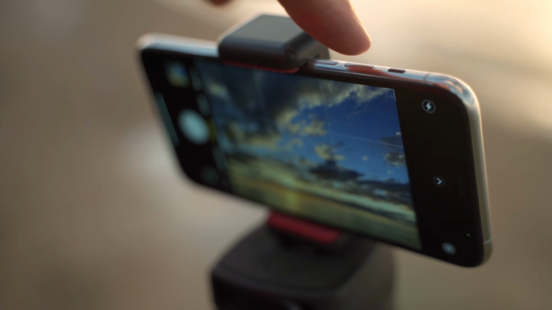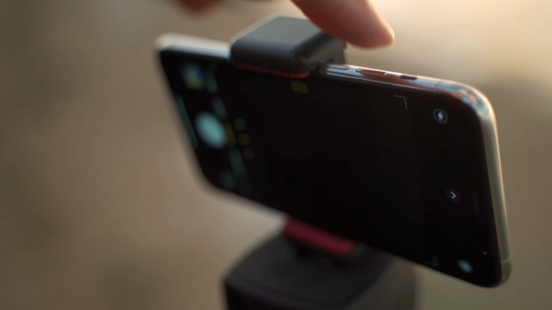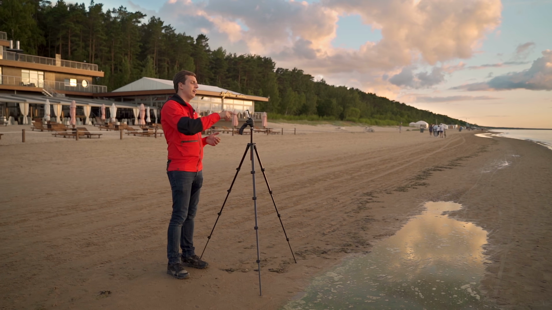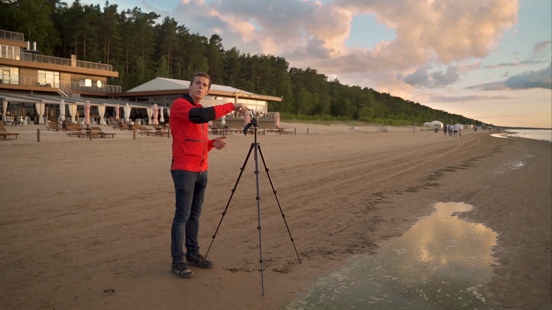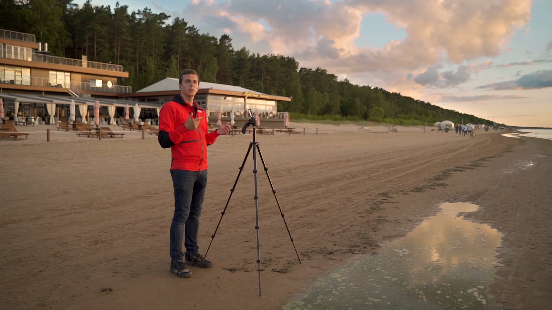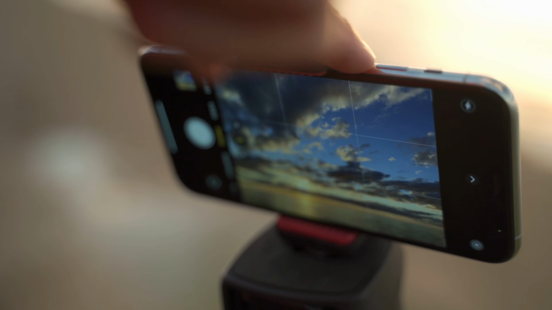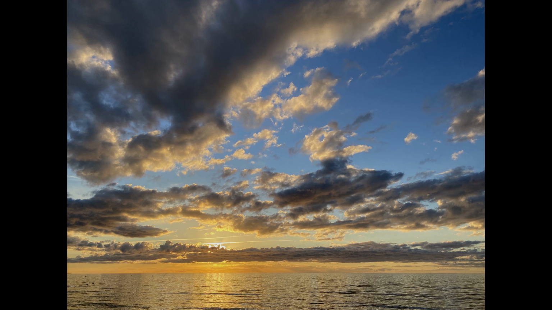If I quickly tap any one of these buttons, like this, you'll see that the photo is taken. And this works with either the volume up or the volume down button. If I simply press the button once, a photo is immediately taken, and that's it.